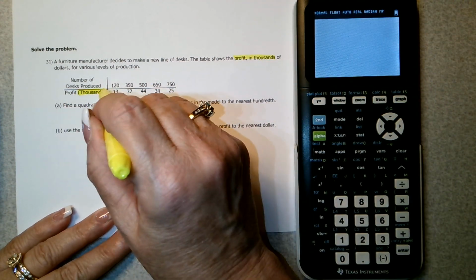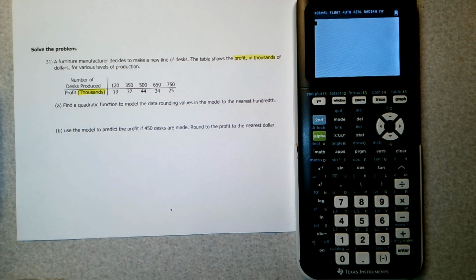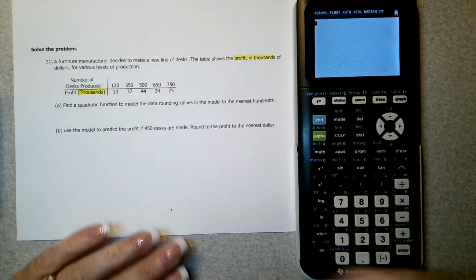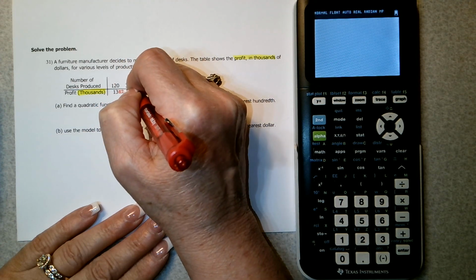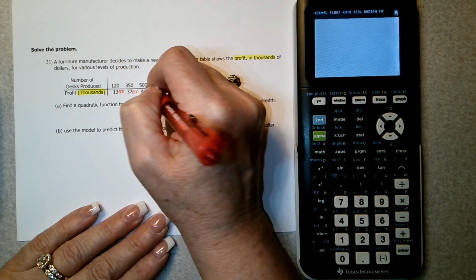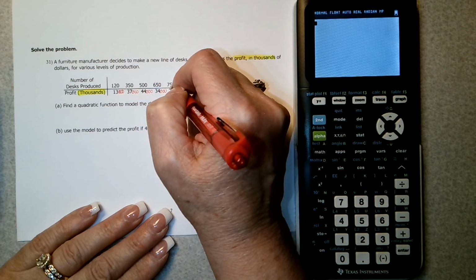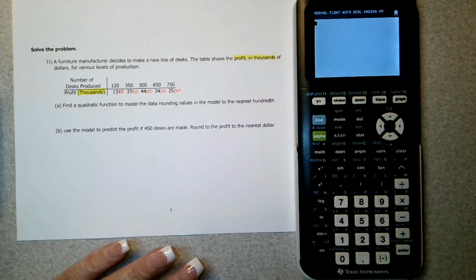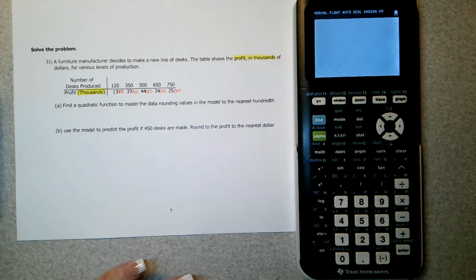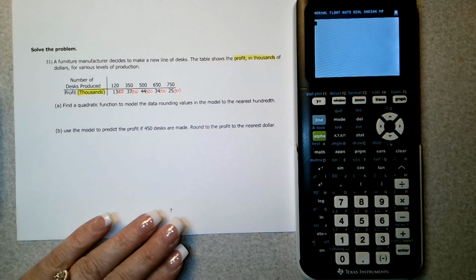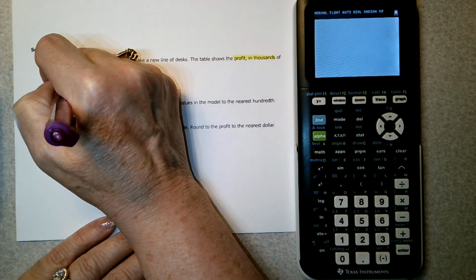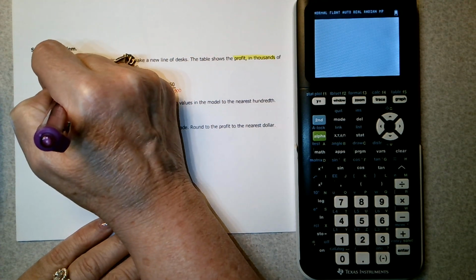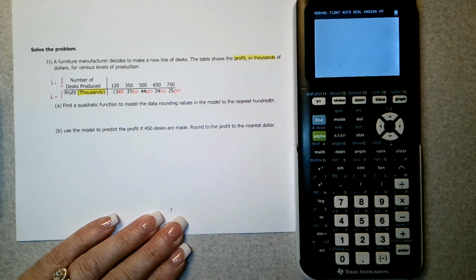So these numbers, when we enter them into the calculator, we have to enter them as 13,000, 37,000, 44,000, 34,000, and 25,000. Because if you don't, you're going to get a negative answer on part B, which won't make any sense because we're looking for profit. So we are going to put the number of desks in list number 1, and the profit will be list number 2.